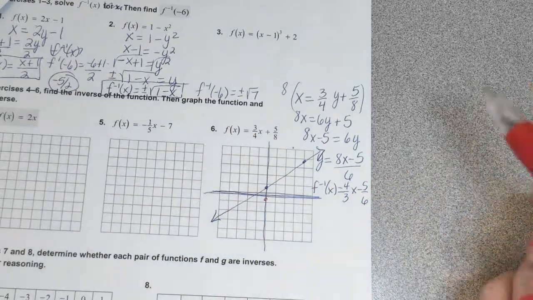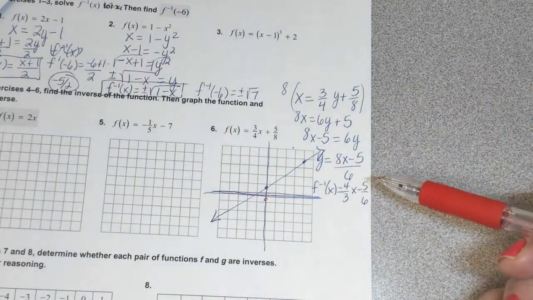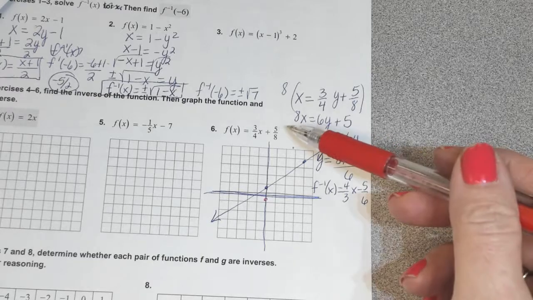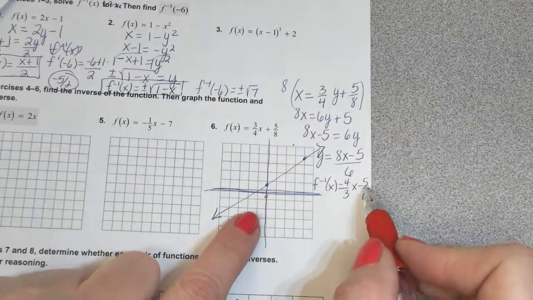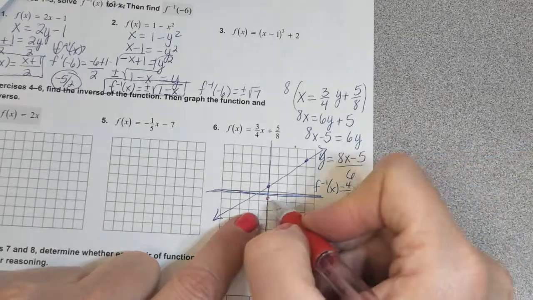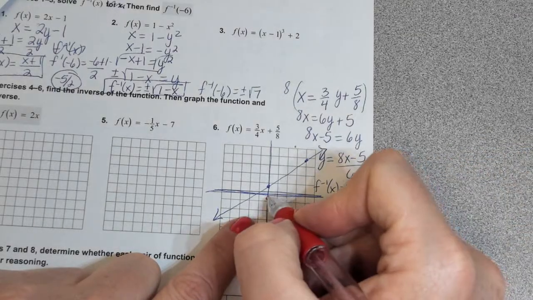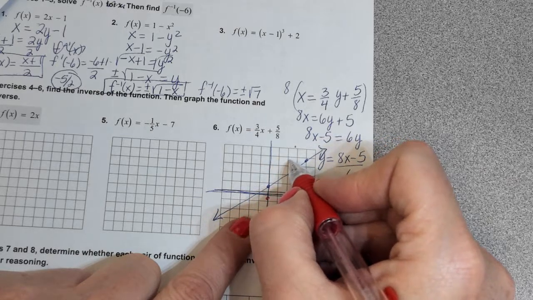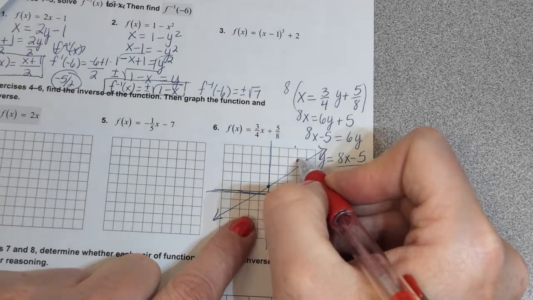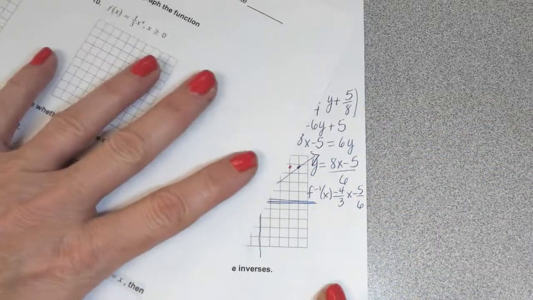4. Hold on, did I just graph that one? Did I graph this one right? I went to 5/8, I went up 3 over. Okay, I'm doing this one now. So I'm going to go to negative 5/6, and then I'm going to go up 4 and over 3 and connect those two dots.